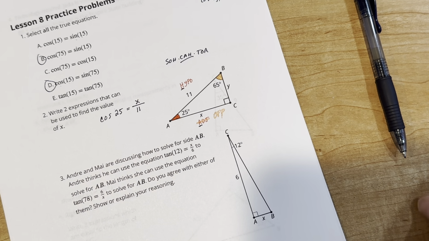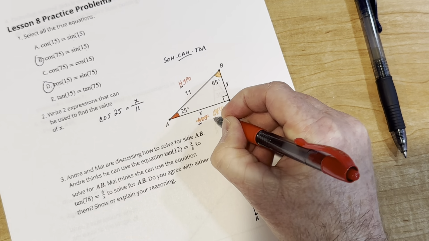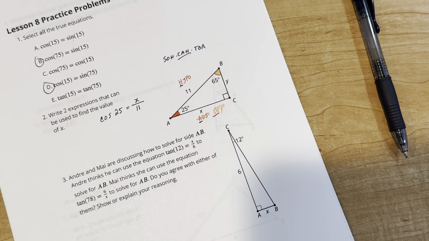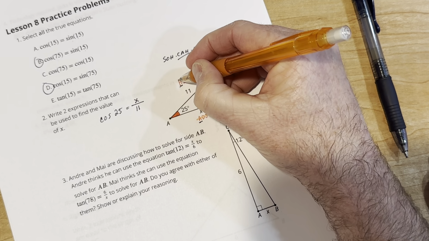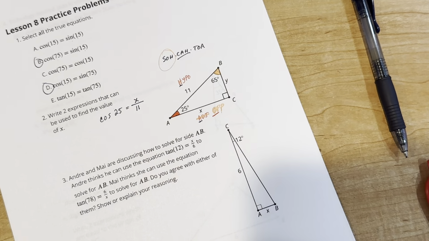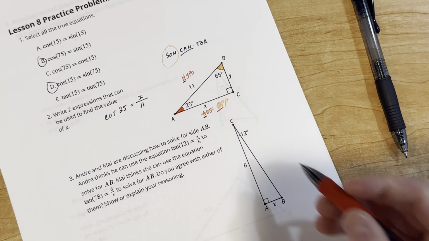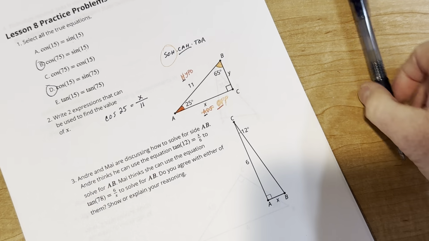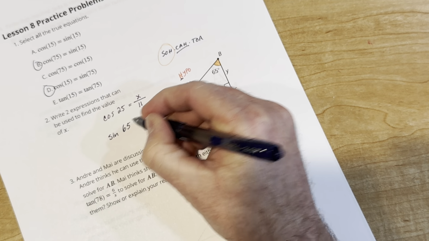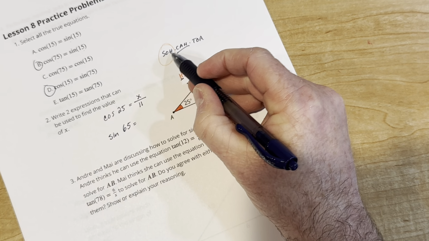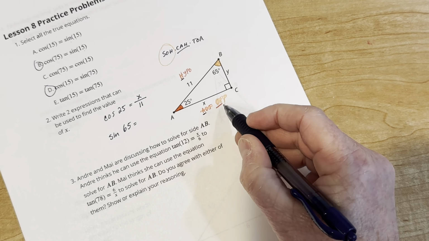Okay, opposite 65. Now let's look at SOHCAHTOA again. What has the O and the H? Well, that's So. So then you can write sine of 65 equals opposite divided by hypotenuse.